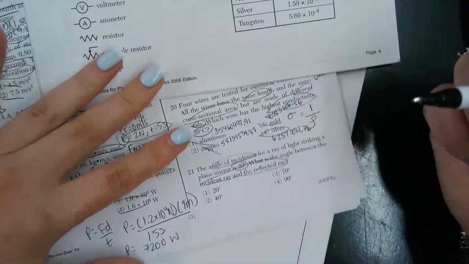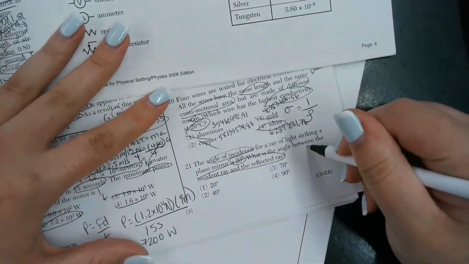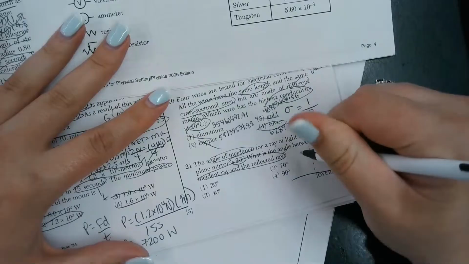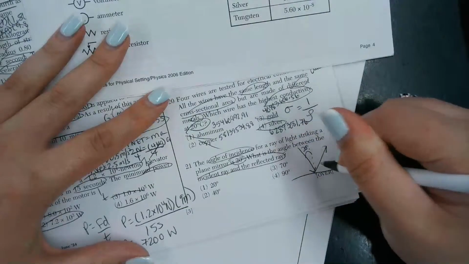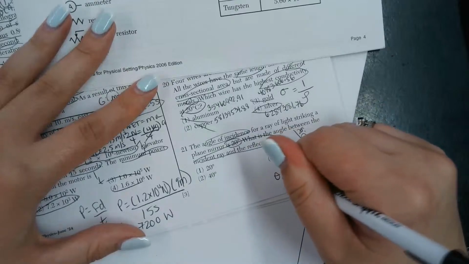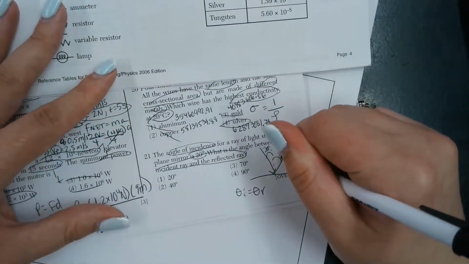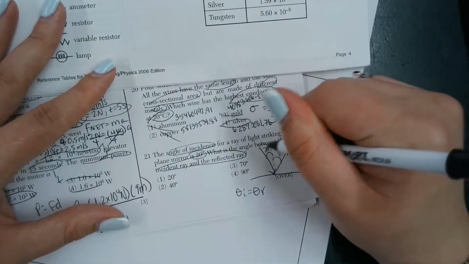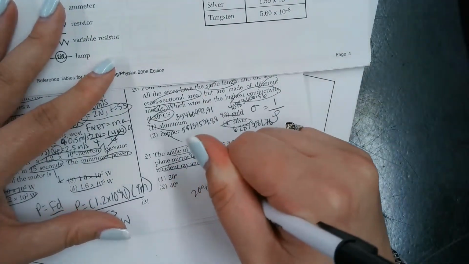All right, so this would be like what the picture looks like. So this is 20 degrees. We know that theta I equals theta R. So my incident angle equals my reflected angle. So this is also 20 degrees. So they want to know what's the measure of this big angle right here. Well, 20 degrees plus 20 degrees gives you 40 degrees.